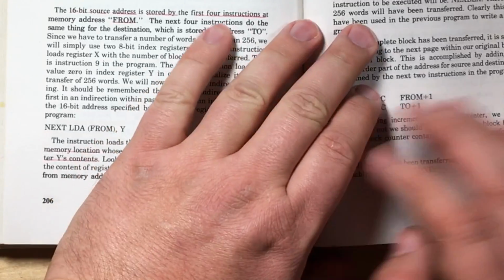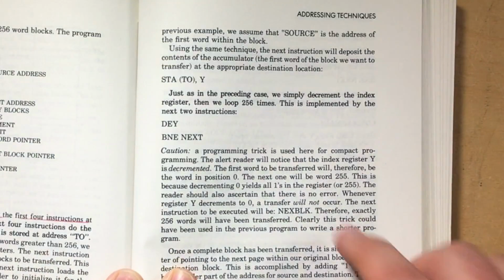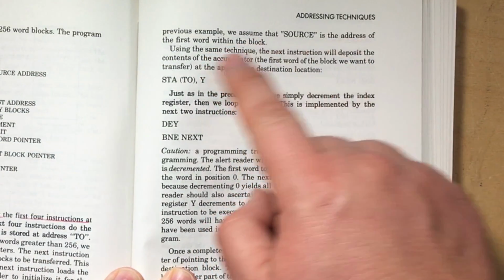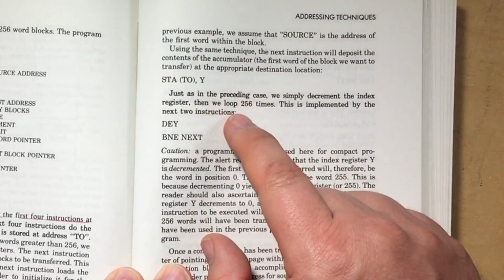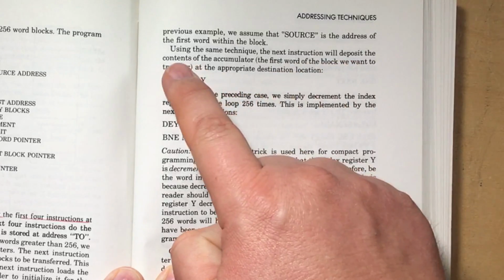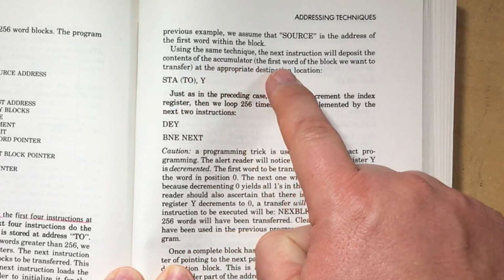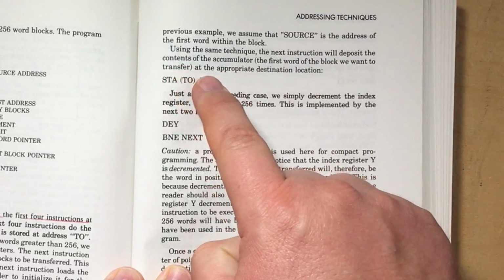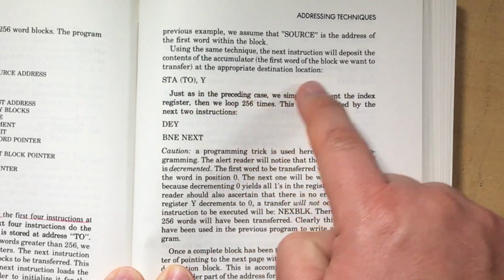Note that here, unlike in our previous example, we assume that source is the address of the first word within the block. Using the same technique, the next instruction will deposit the contents of the accumulator, the first word of the block we want to transfer, at the appropriate destination location.